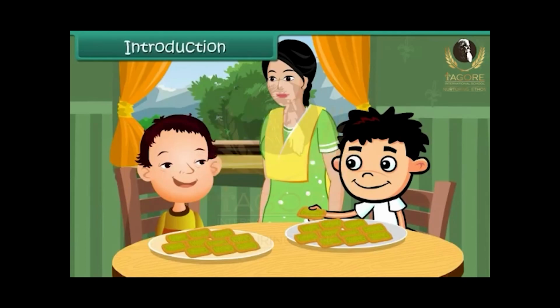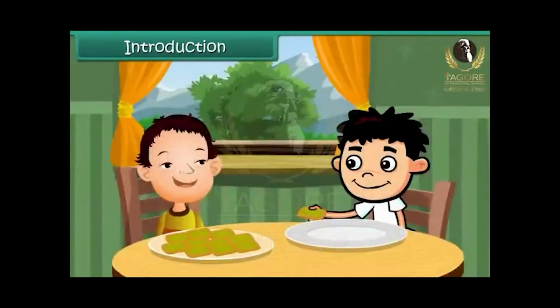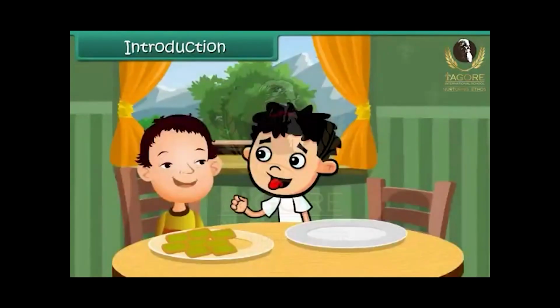Introduction. Ram and Shyam are two brothers. Their mother gives them each a packet of biscuits containing 10 pieces. Ram is very hungry. He eats all the biscuits. He then takes away 2 biscuits from Shyam's packet when he's not looking. Shyam counts the biscuits in the packet and finds 2 missing.